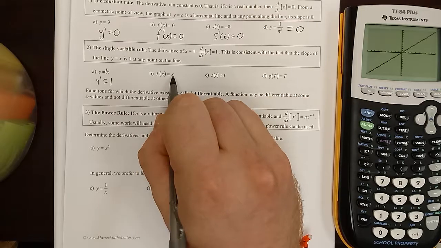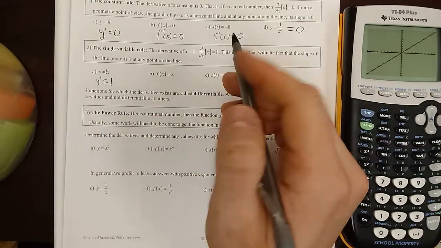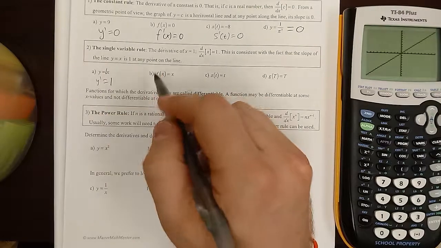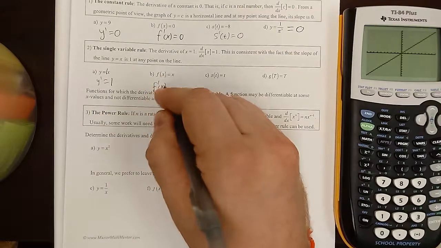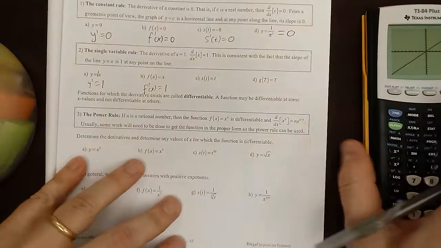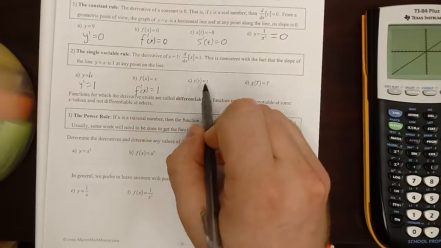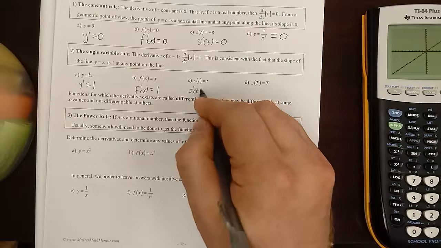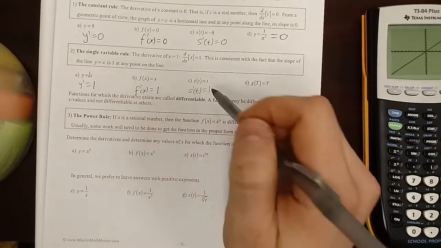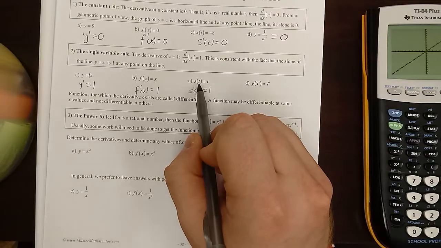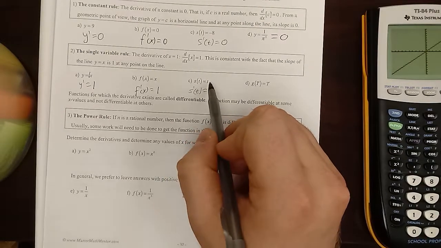Similarly, f of x is equal to x. Remember that y and f of x are the same thing. But we don't write y prime this time. We'll write f prime of x is equal to 1. This one's also super challenging, so be careful. I'm just kidding, it's the same thing. s prime of t is equal to 1. It doesn't matter what the letter is. What matters is that the left-hand side is in terms of the right-hand side.